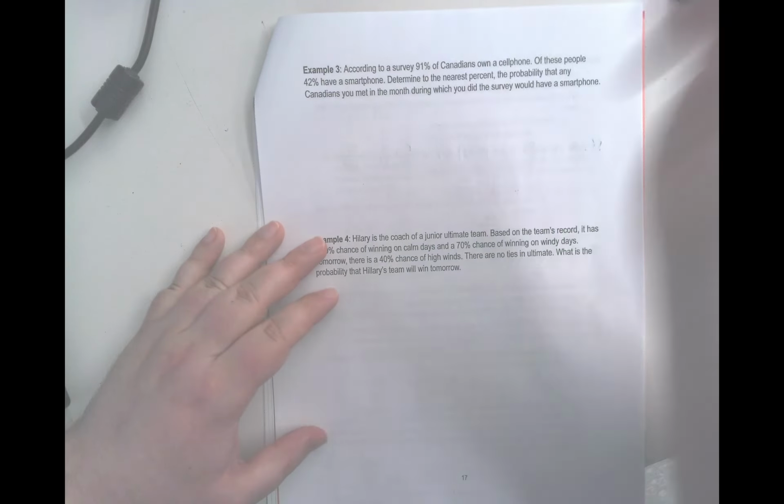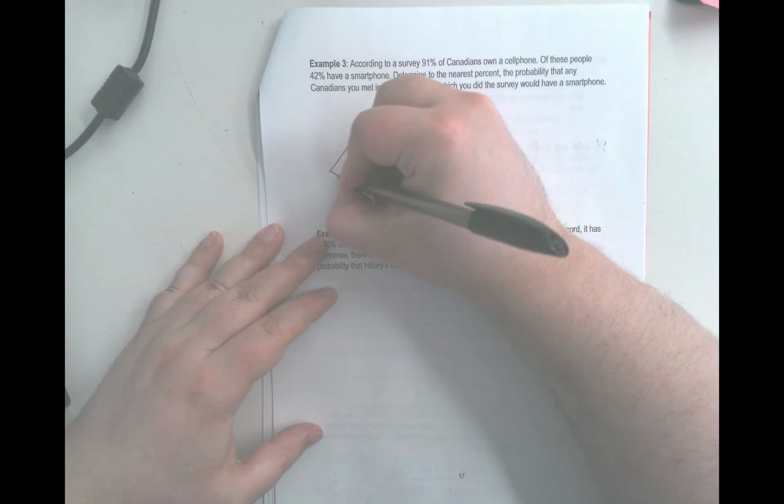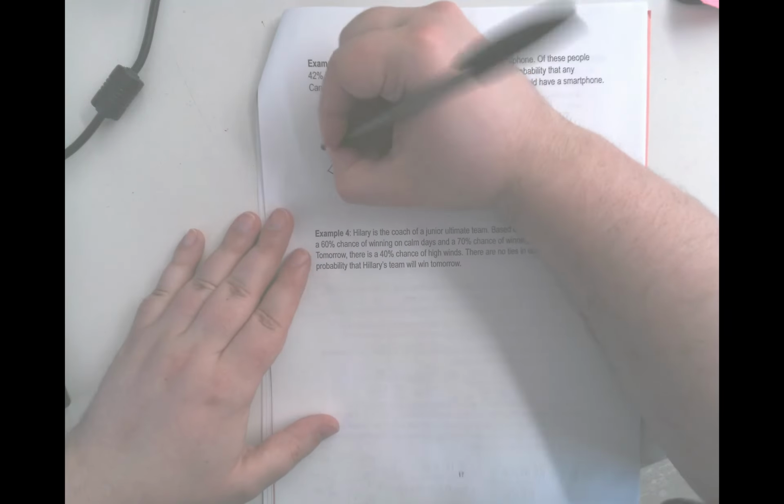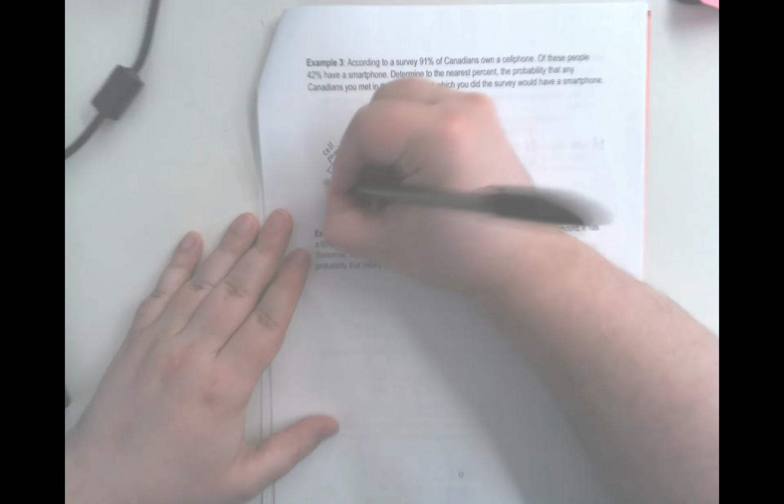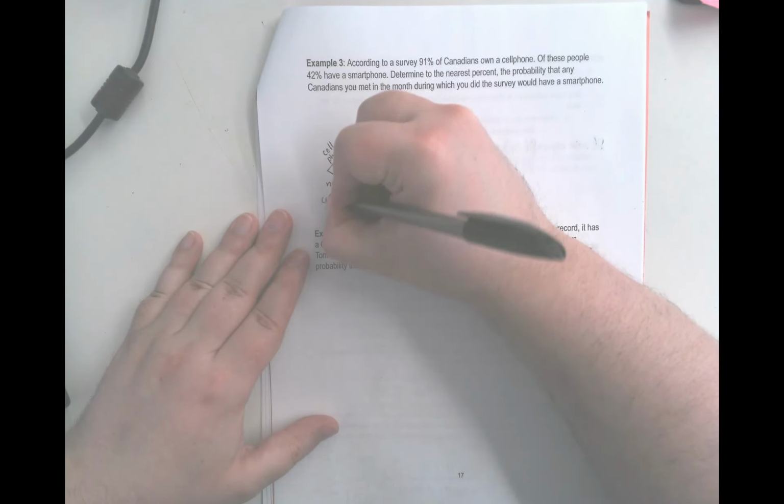So again, there are multiple different ways that we can approach this. I think that the most, I guess, classic way of doing this would be to draw a tree diagram. Okay, so I'm going to go ahead and draw that. And we're going to say cell phone, and then no cell phone.